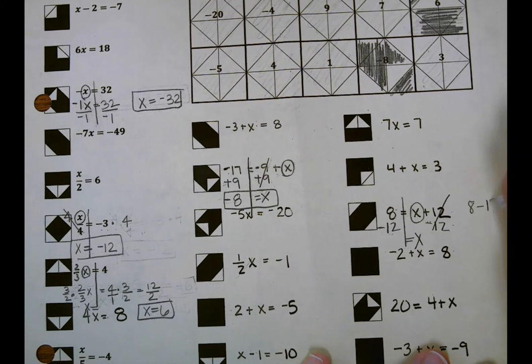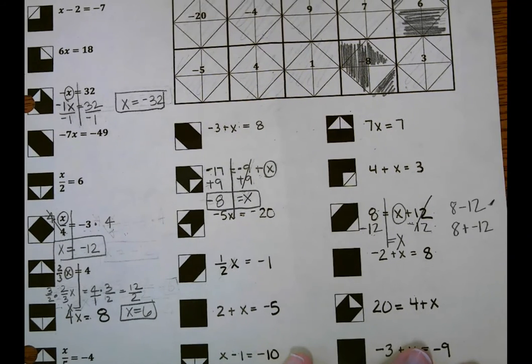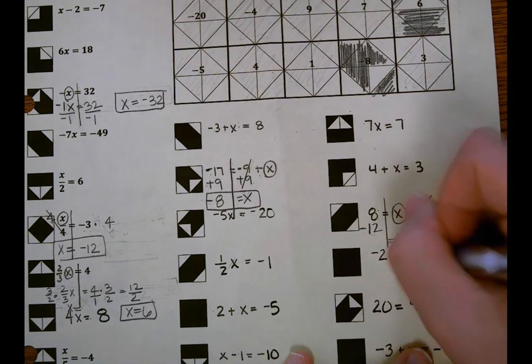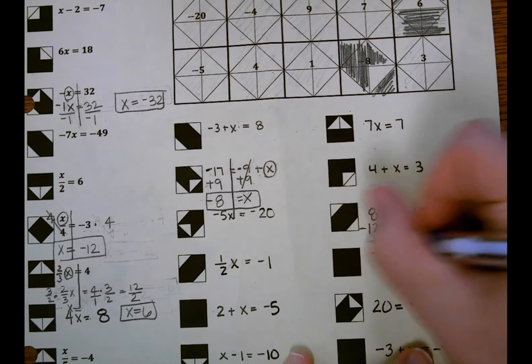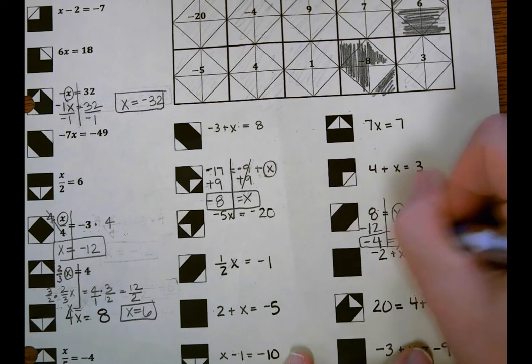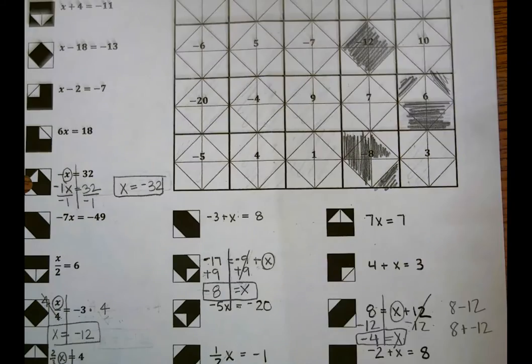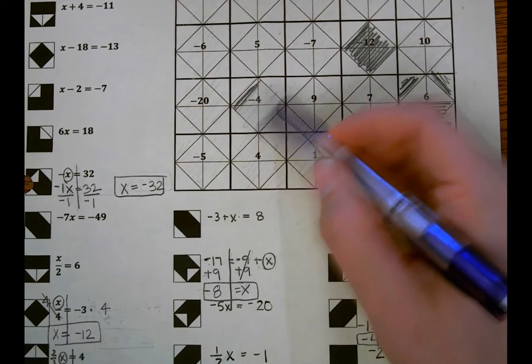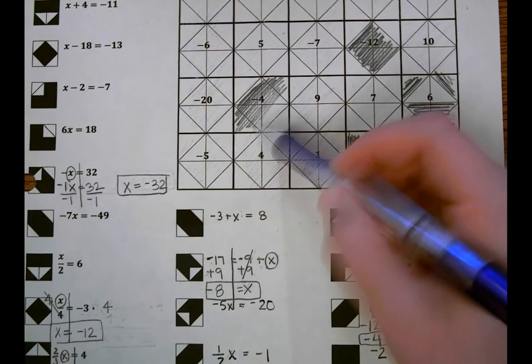8 minus 12 is the same thing as 8 plus negative 12. So then they're different signs, so I have to subtract. 12 minus 8 would give me 4, and then I keep the sign of the bigger number. So my answer would be negative 4. So I would sketch this like that.